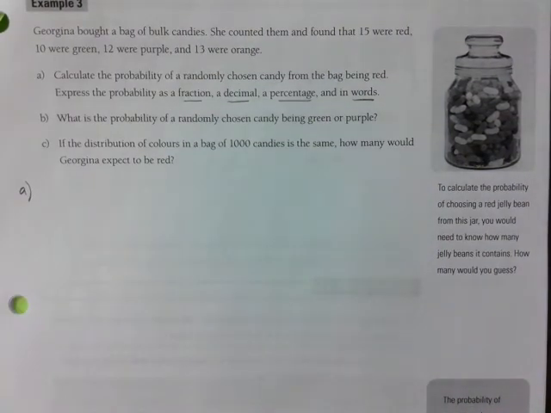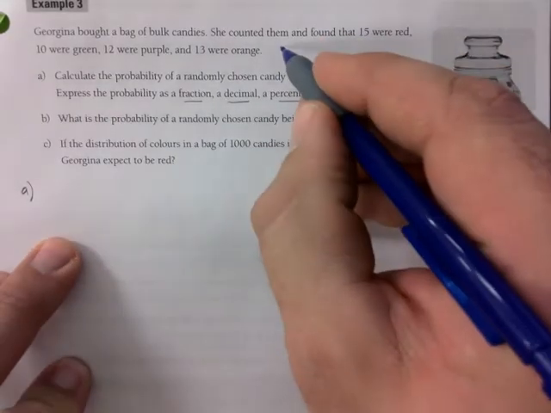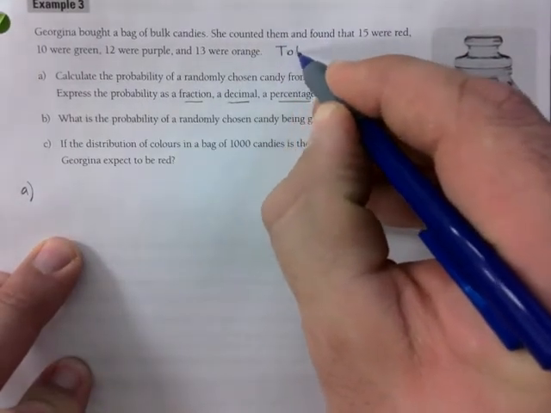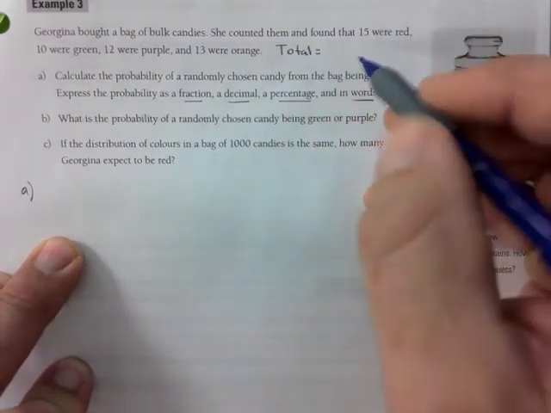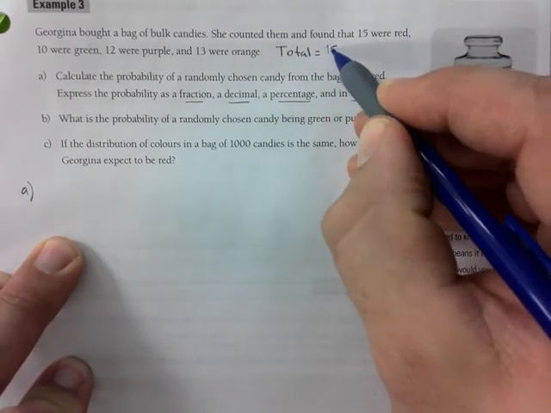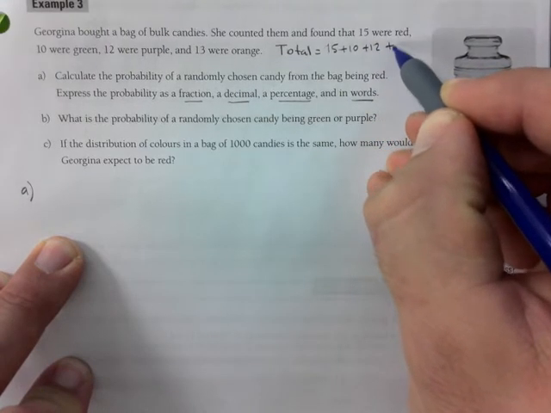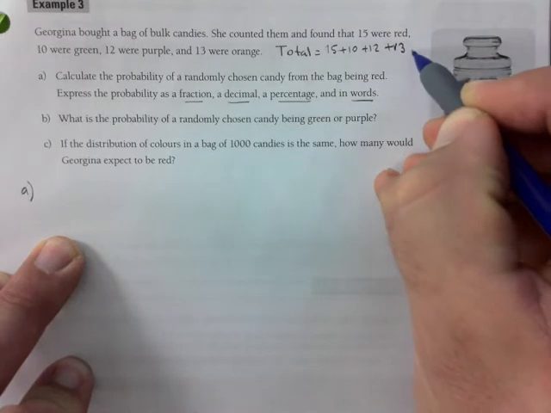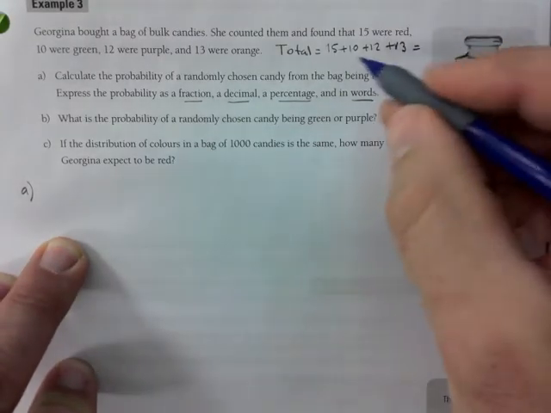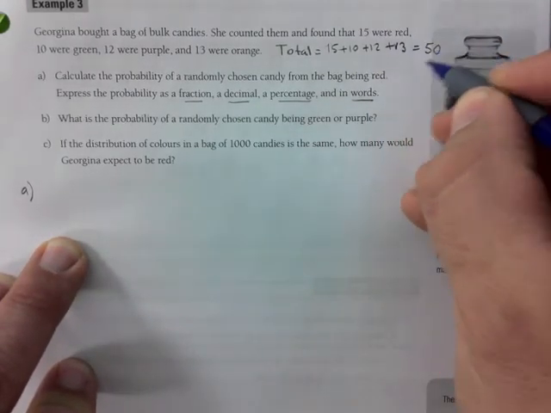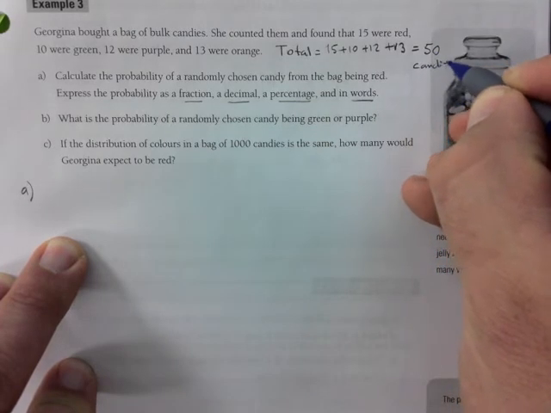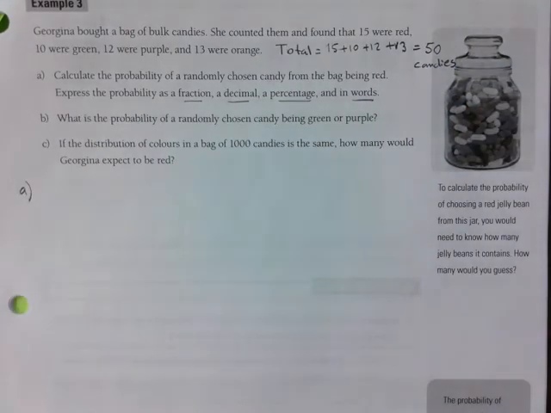Before you do anything, guys, probability, we're on page 147, and you need to figure out the total. Let's figure out how many candies there are in the first place. So 15 plus 10 plus 12 plus 13, if you just add them all up, what do we get? Yeah, we get 50 candies. When you're dealing with probability, it's very important to have your total. What are the total possible options that I have?